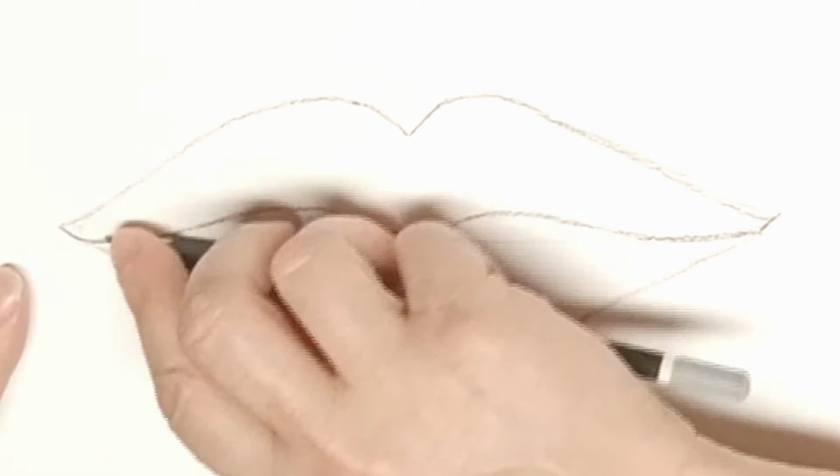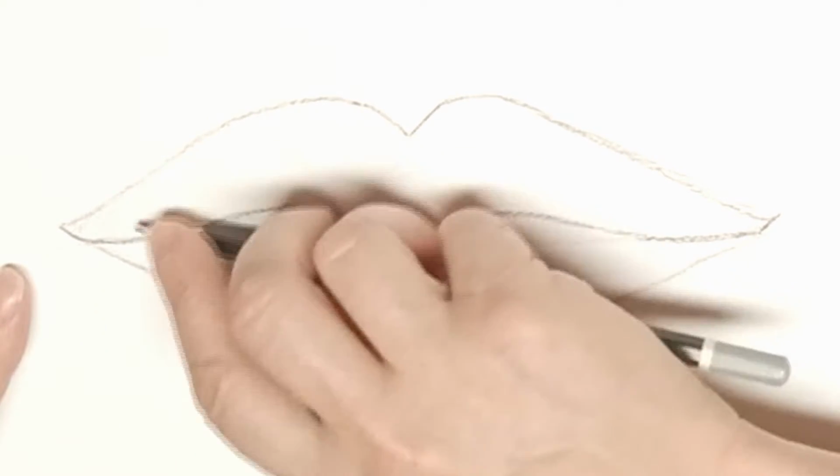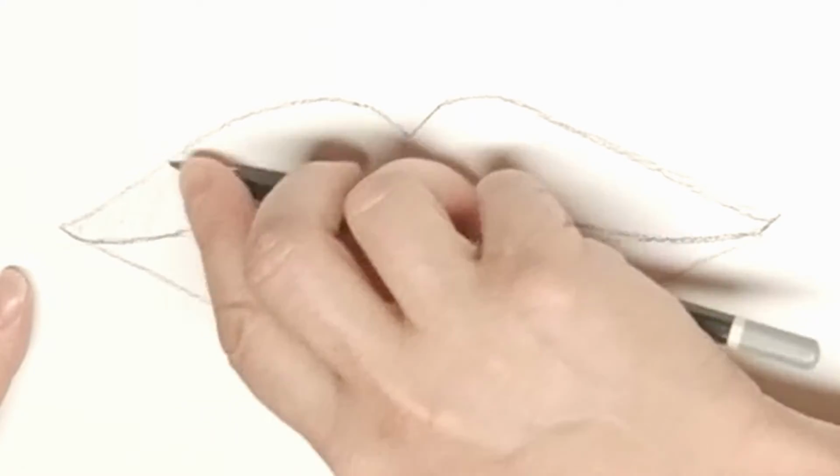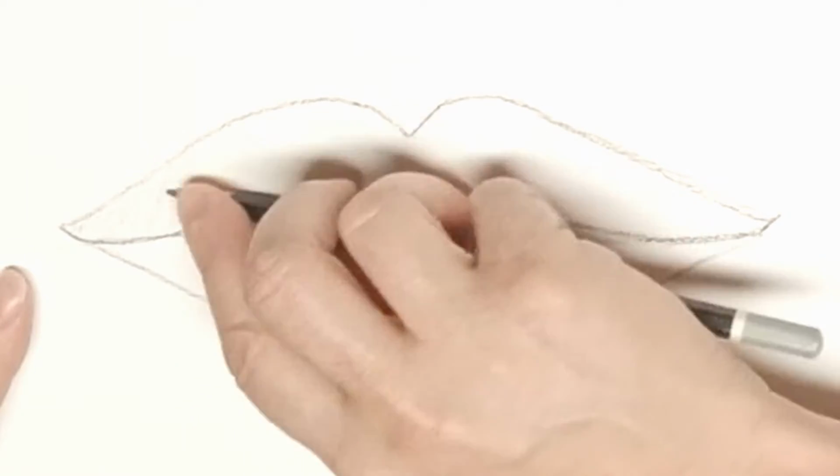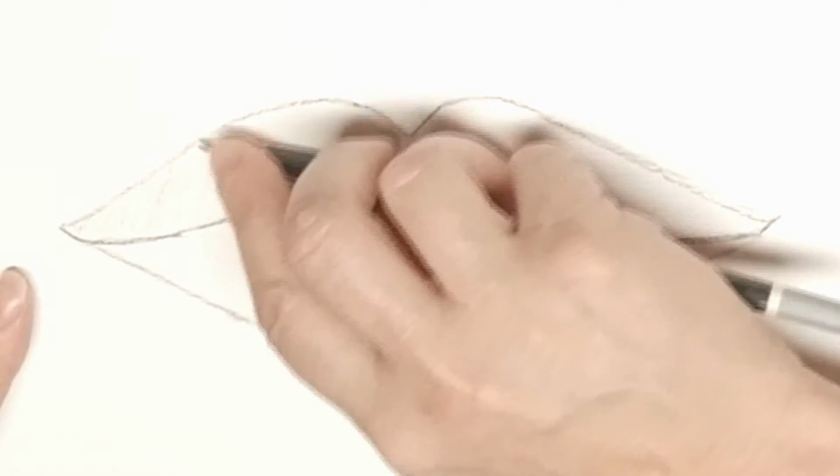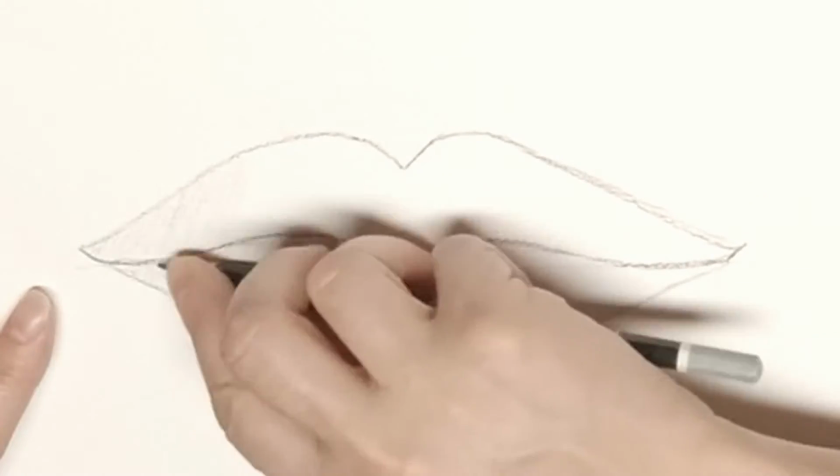I'm going to stay within the lines that I've drawn because right now I'm not trying to create any kind of skin look on the outside of the lips. I'm just working on the lips themselves.